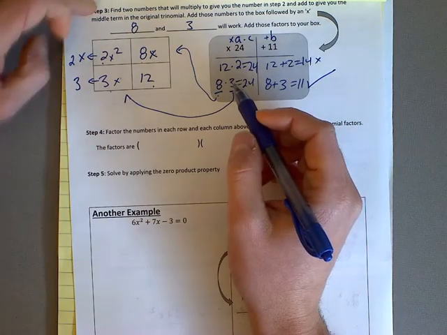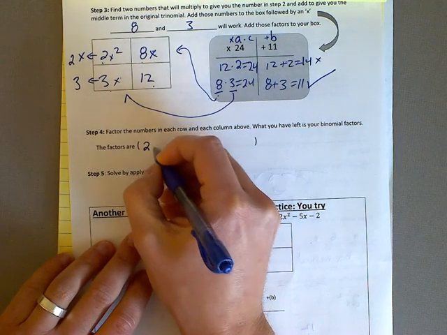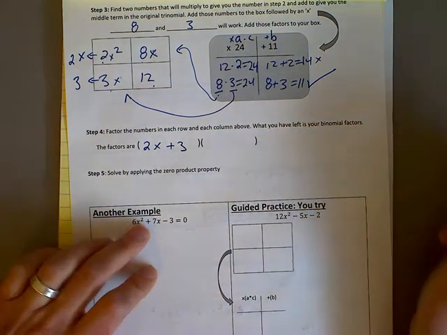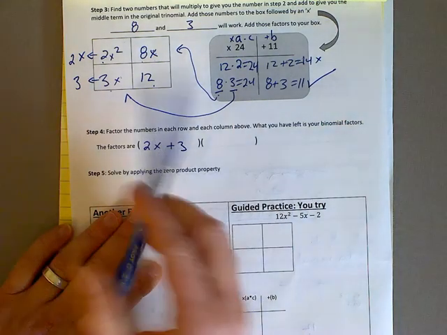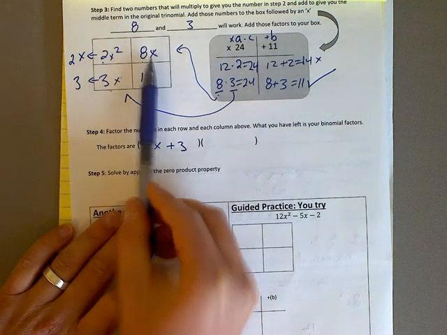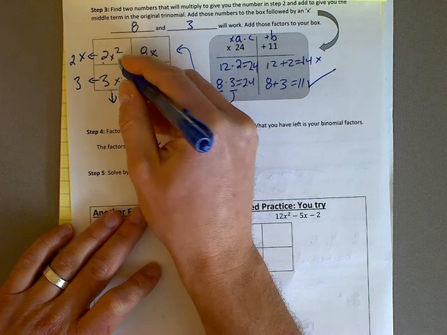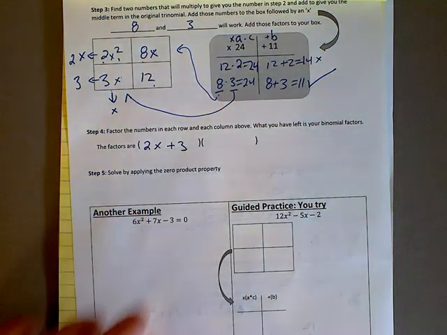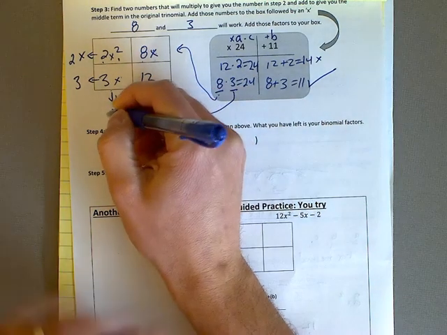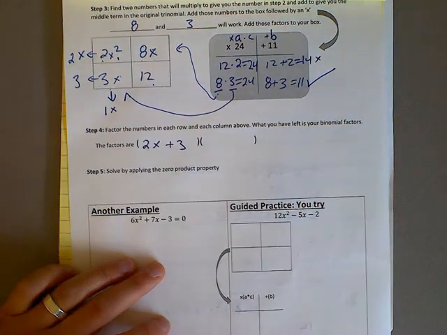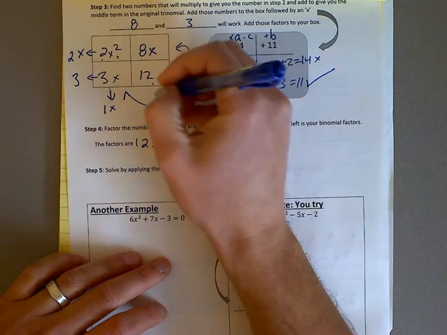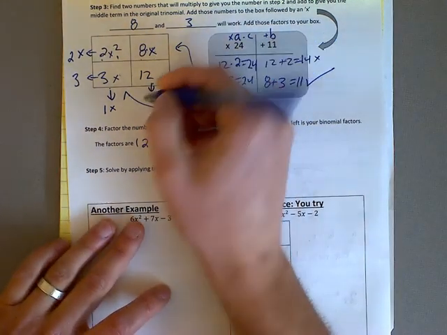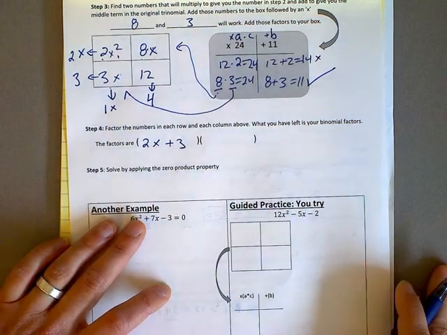So once you have that, you know that one of your binomials is going to be 2x plus 3. And then to get the other one, we'll do the same thing for the columns. So 2x squared, 3x, they both share an x. And then 2 and 3 don't have anything that multiplies them besides 1. You don't have to, but you can put a 1 there as well.